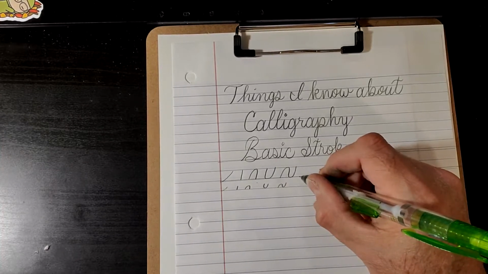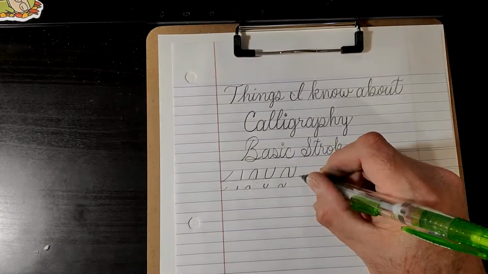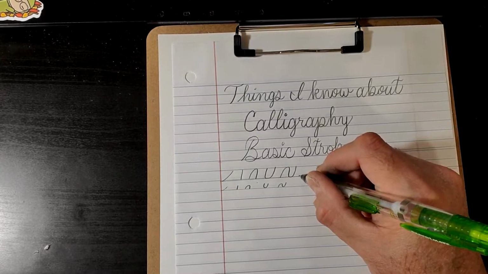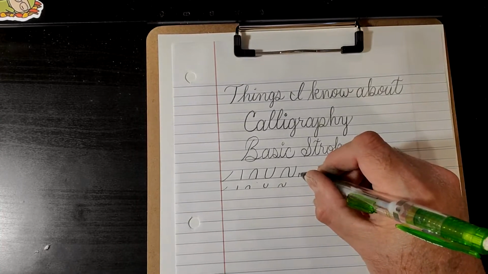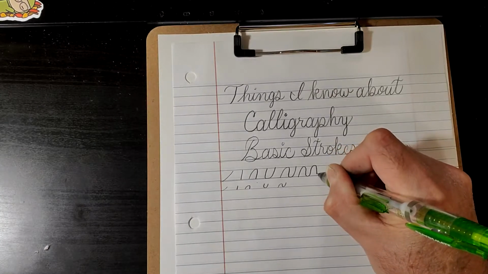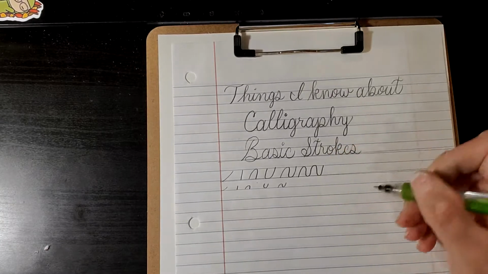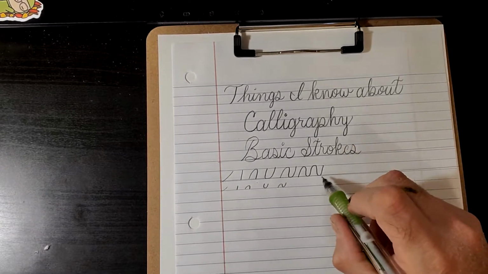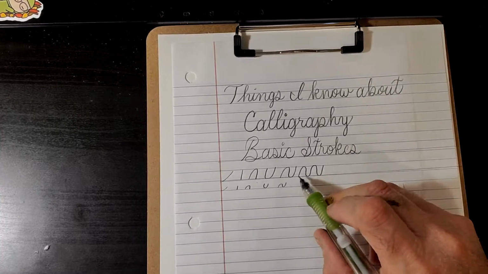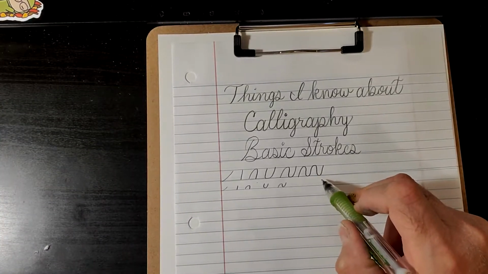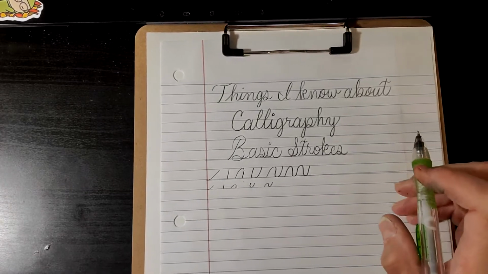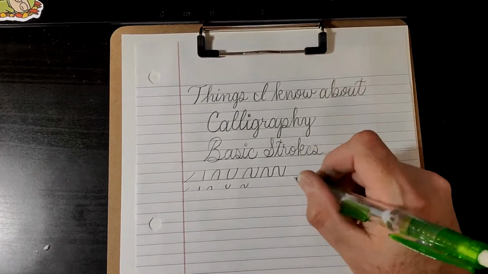So it's a compound curve and another compound curve. So it kind of looks like that. Now, I'll tell you why this is essential. This is essential for like H, Y and X, Y letters. Okay, so that is why.